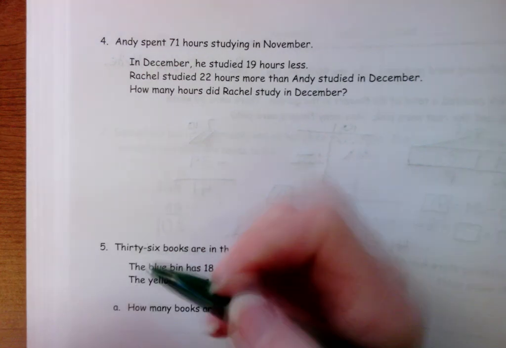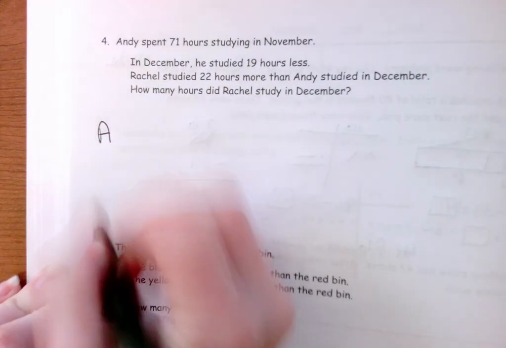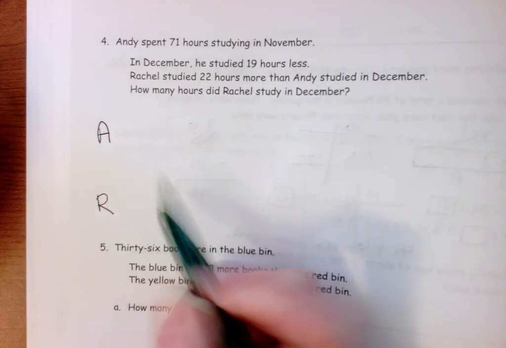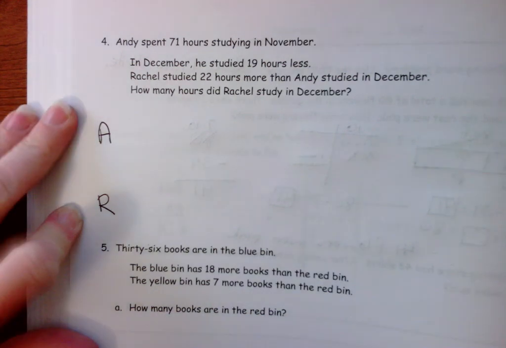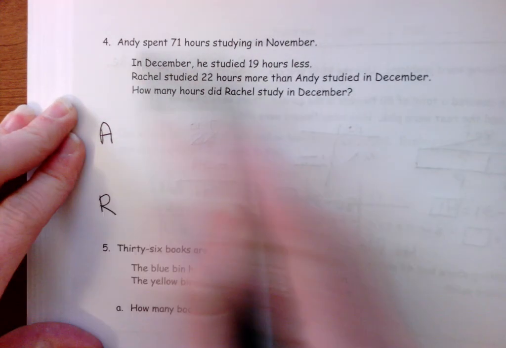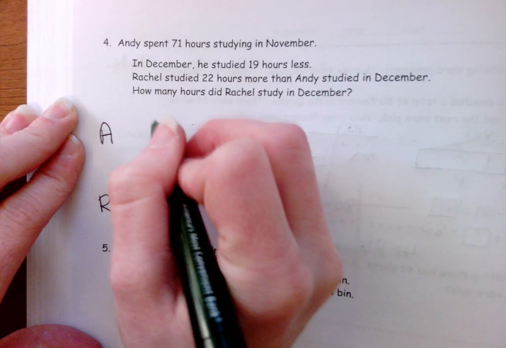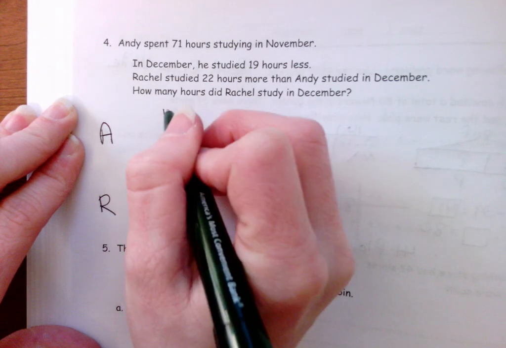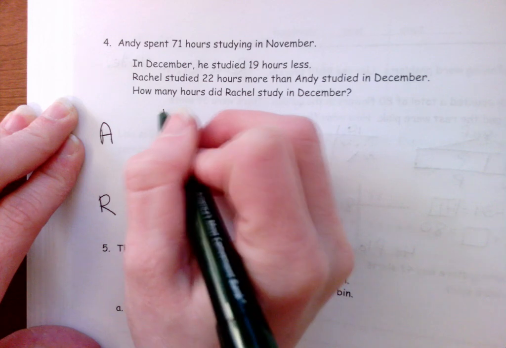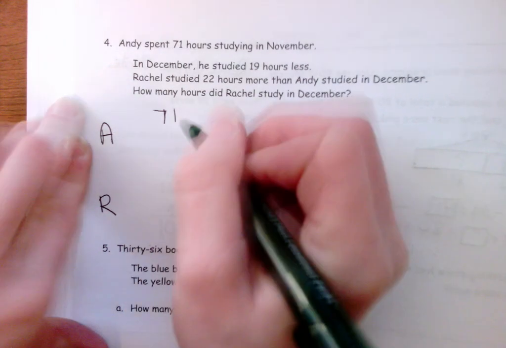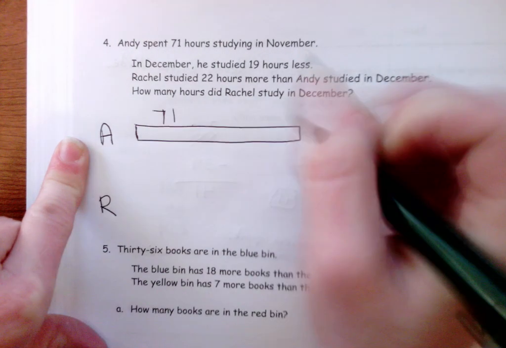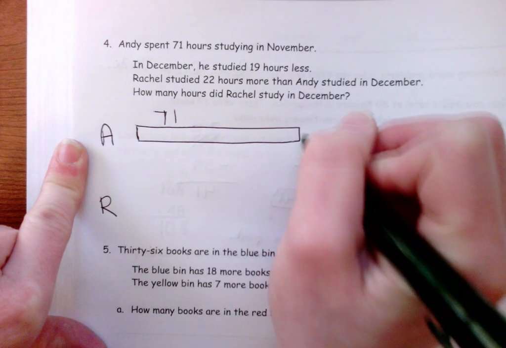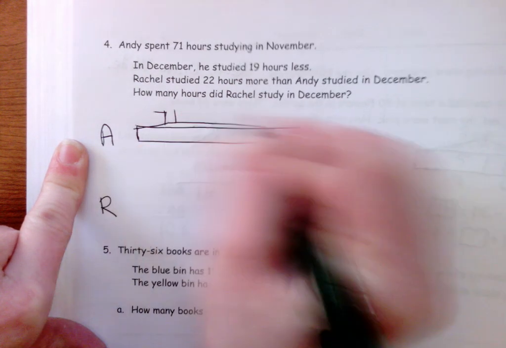Students may go about this in many different ways. Some students may first put a letter or symbol for each of their characters. I know I've got an Andy section and a Rachel section. Some students will first show the hours in November. So 71 hours was my November amount. And I can even draw it as a long tape diagram. And I can say that whole thing is 71.